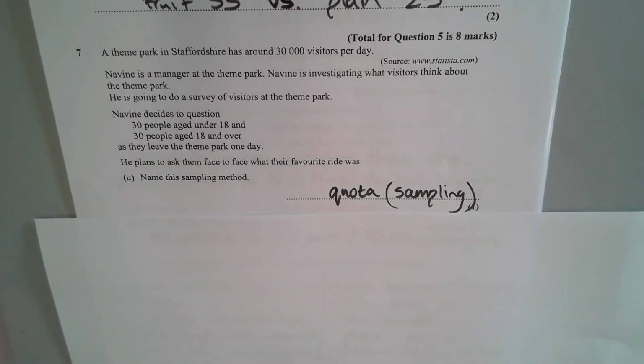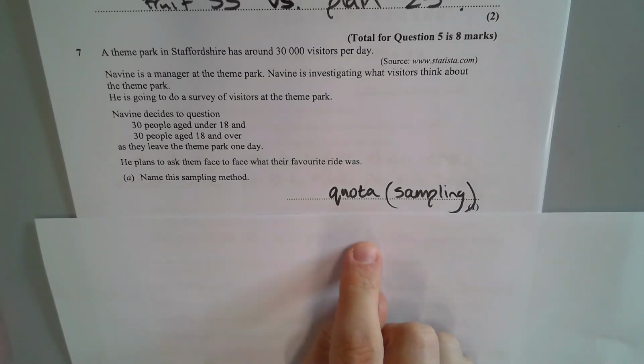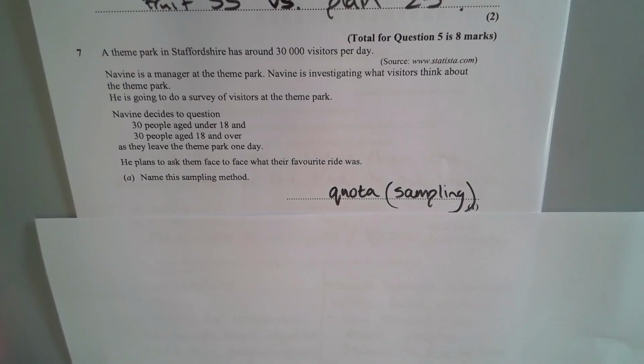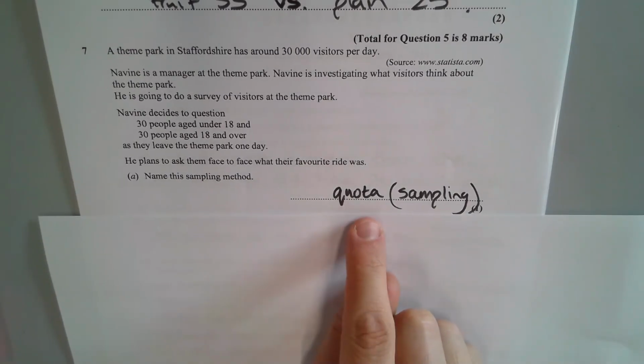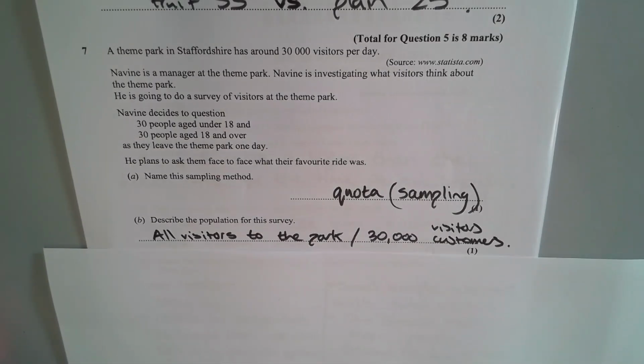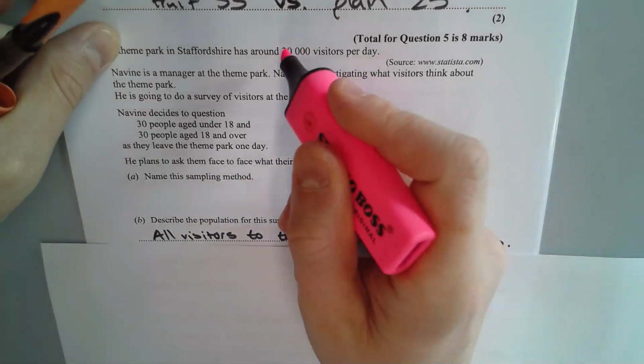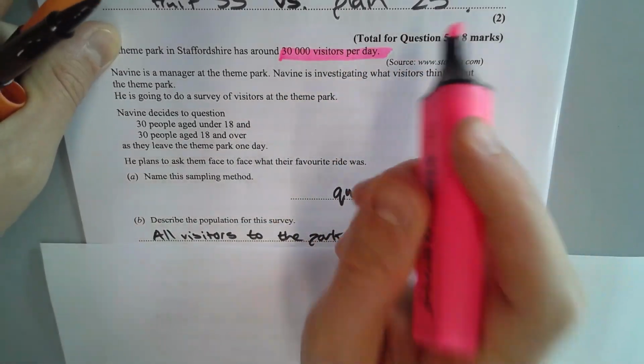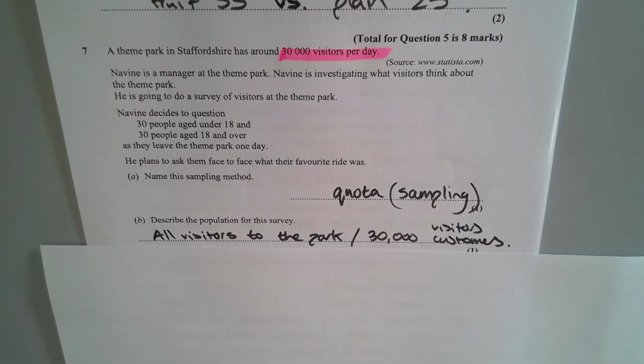For our next question, it is about an investigation and some sampling. First of all, we need to name the sampling method, and the sampling method is called quota sampling. You don't need to write the word sampling, that's why I've written it in brackets. Just the word quota there is enough for the marks. Next up, the population for this survey. A couple of different ways of getting this 1 mark, but it relates to the same bit of information. It's about, and we'll highlight it here, the 30,000 visitors, right? The 30,000 visitors or customers on the day, or all visitors to the park.